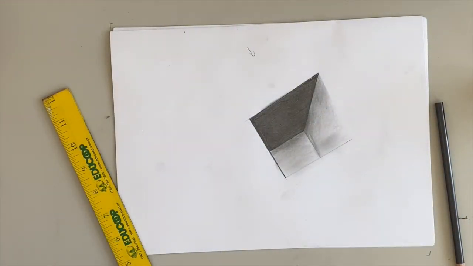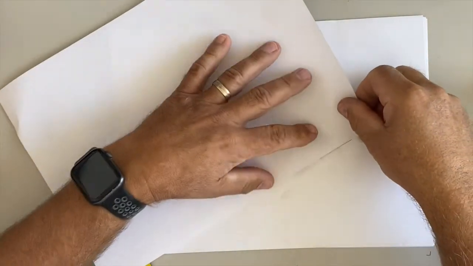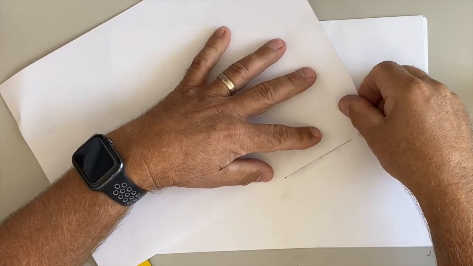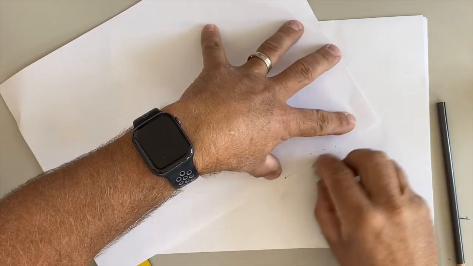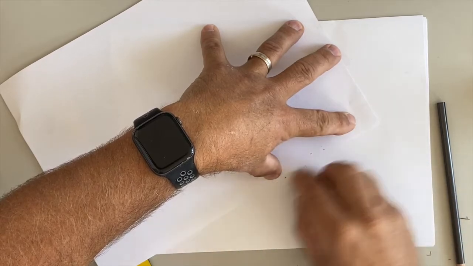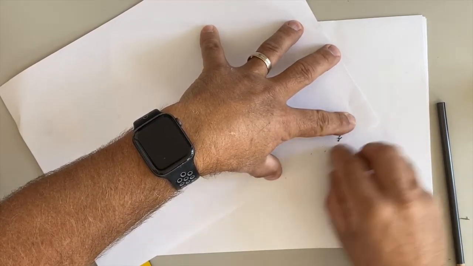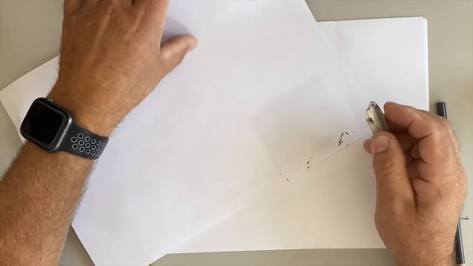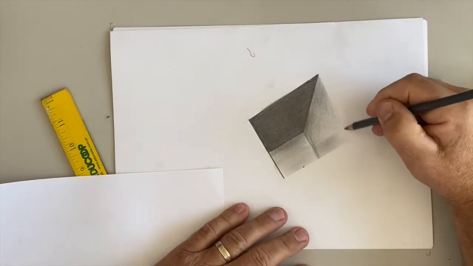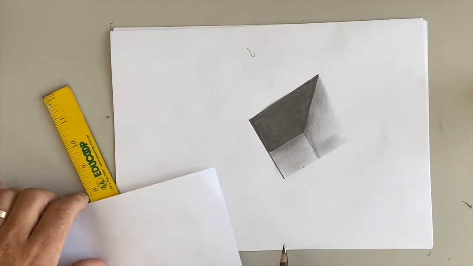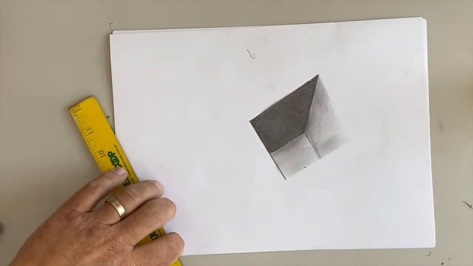Okay, well, that's not too bad here. The question is, should it be a little darker and should I get rid of this line? I'm thinking I should, but I'll let you know in a second. If it doesn't look right, then I'll add it back in. Okay, well, I think I could get some more value over here. So maybe that's what I need to do. I need to make that edge just a little bit more value.